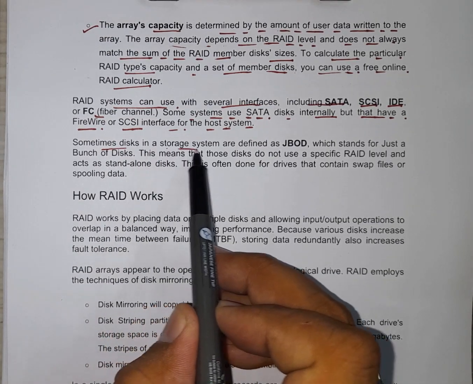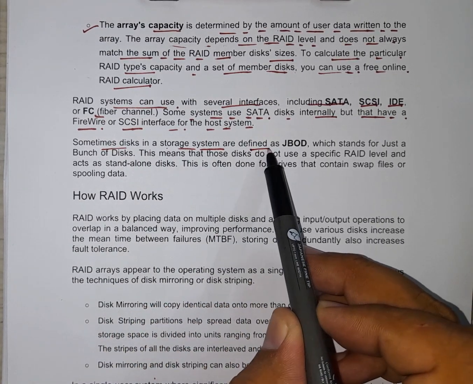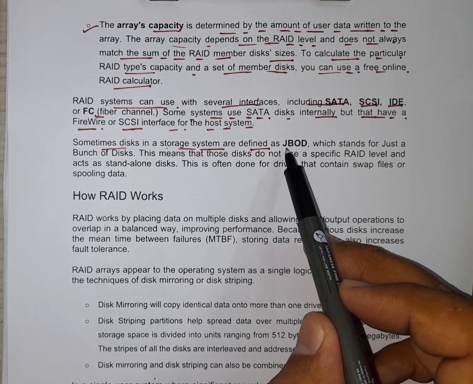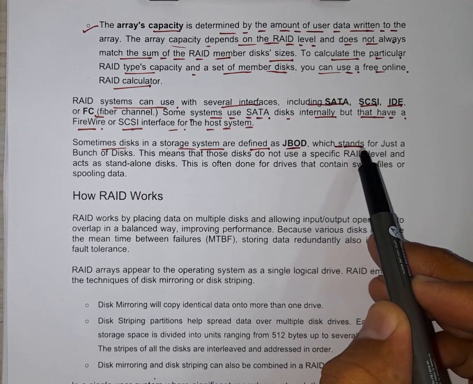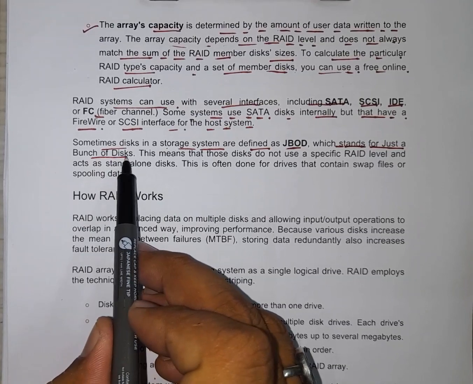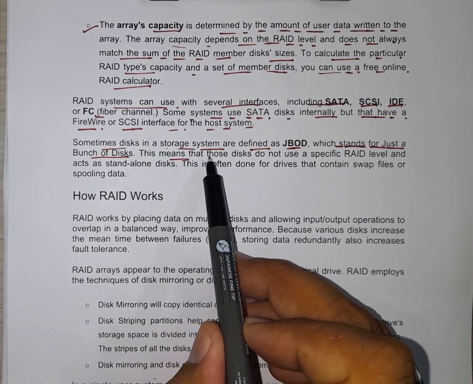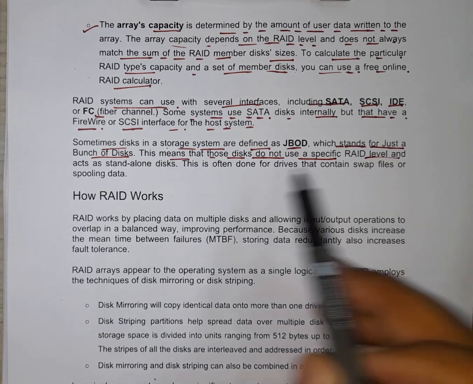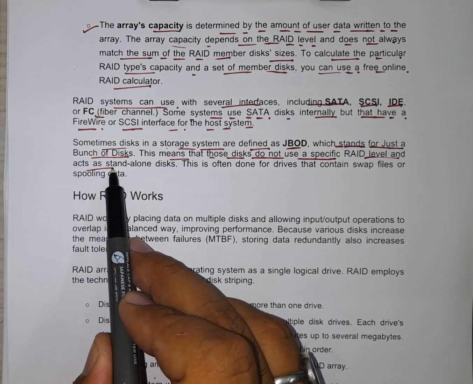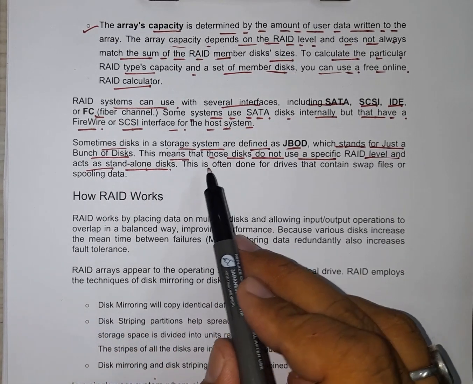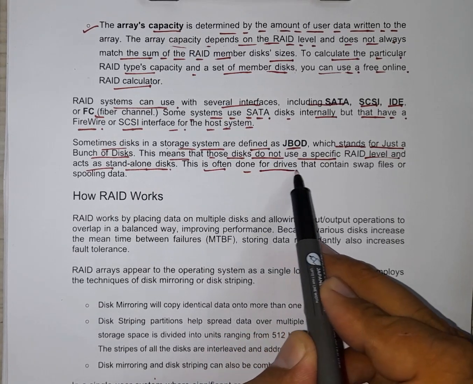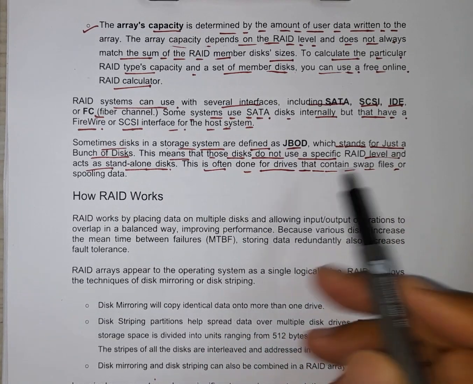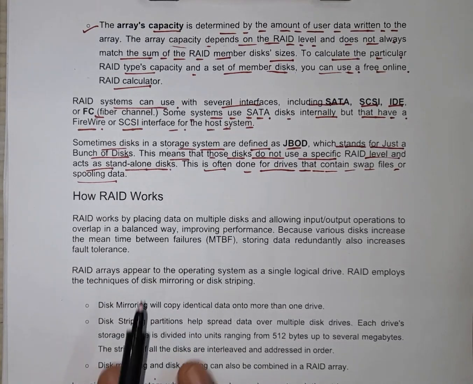Some disks in the storage system are JBOD, which stands for just a bunch of disks. This means that those disks do not use a specific RAID level and act as standalone disks. This is often done for a drive that contains swap files or spooling data.